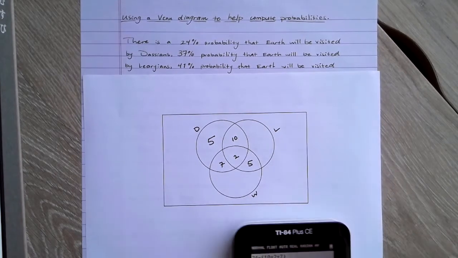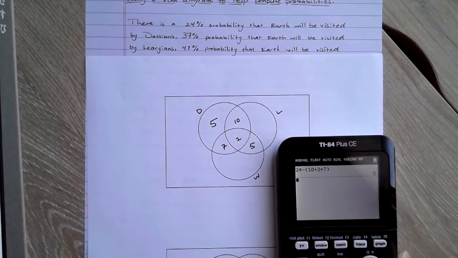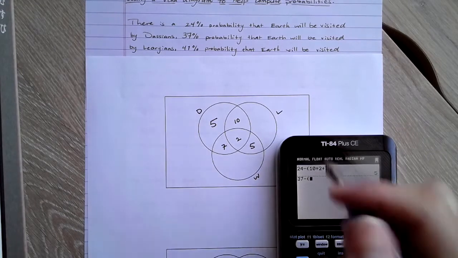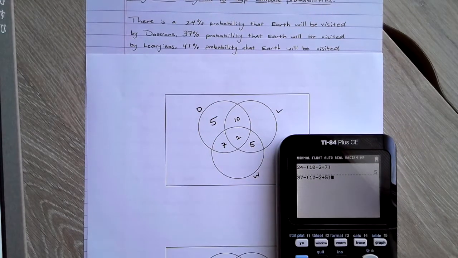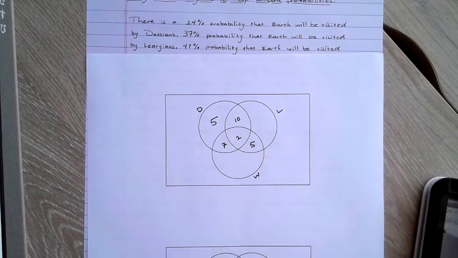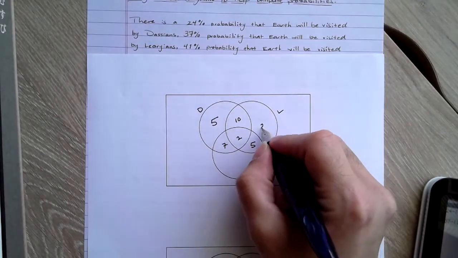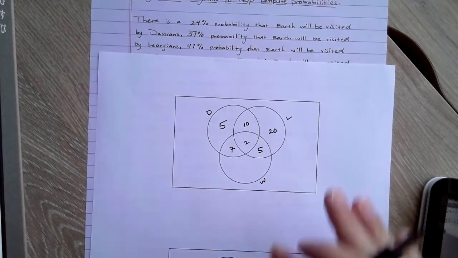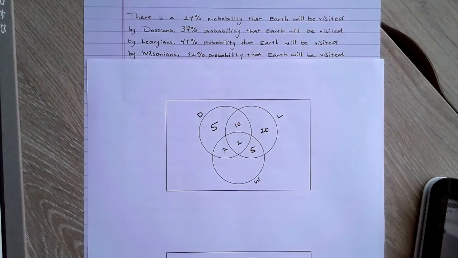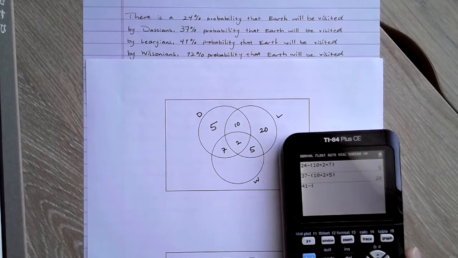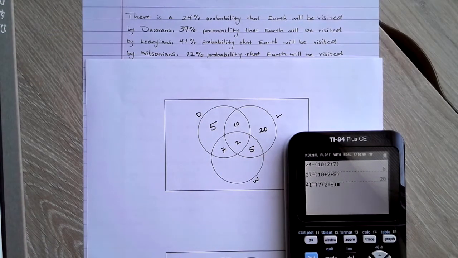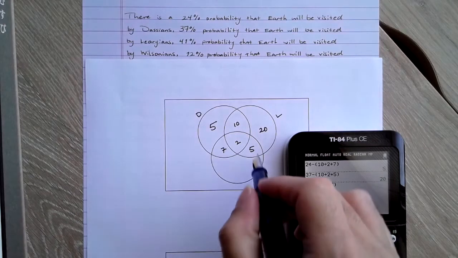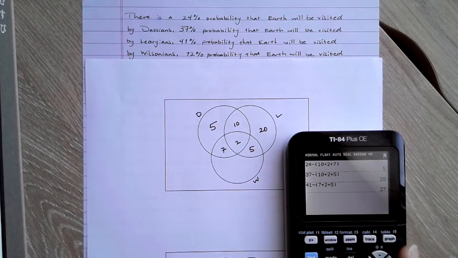37 for the Lyrians. And I've already accounted for 10 plus 2 plus 5 of those. So there's 20 there. For the Wilsonians, we have a 41%. And we've already accounted for 7 plus 2 plus 5 of those, which is 27.